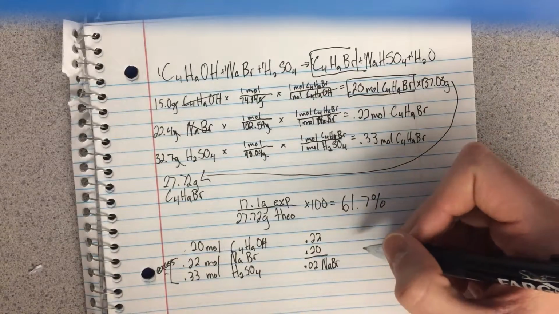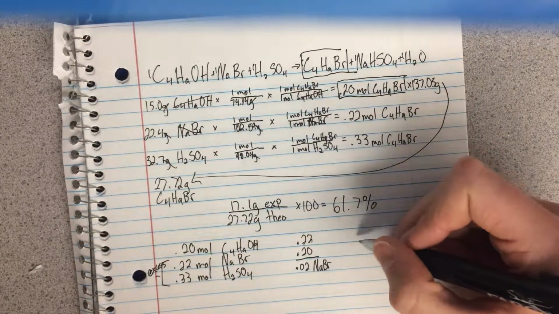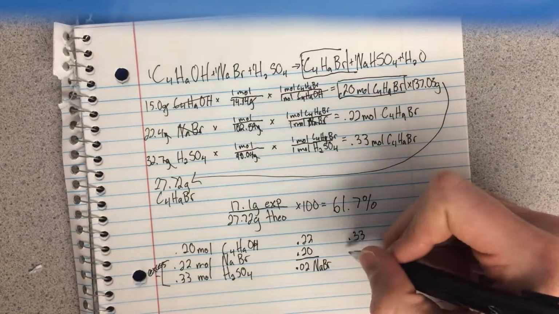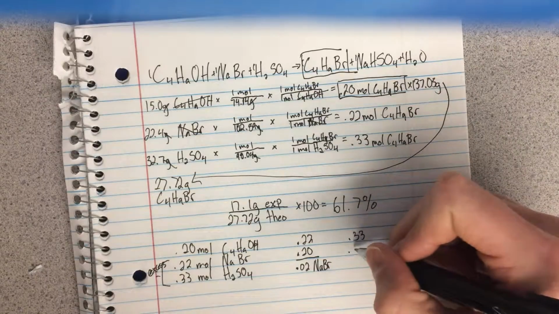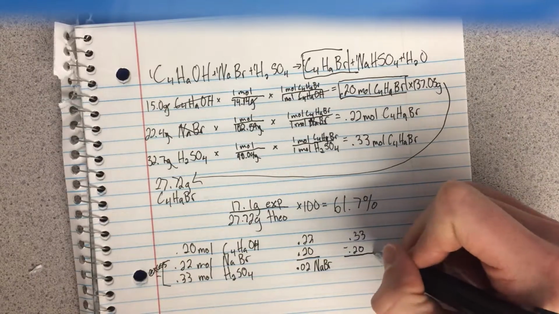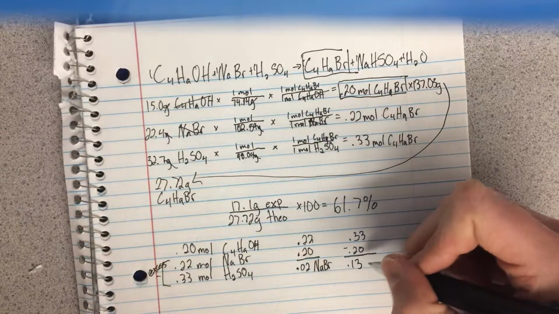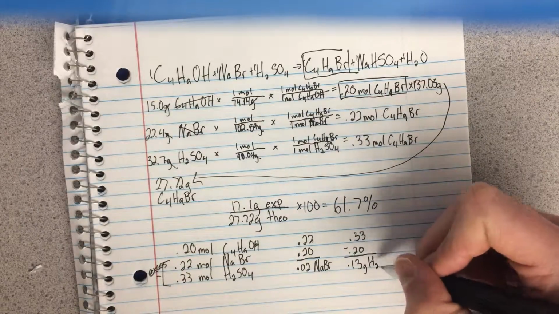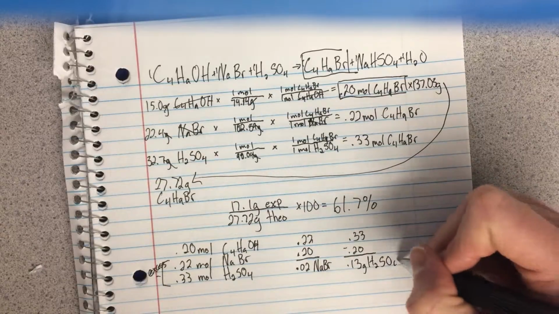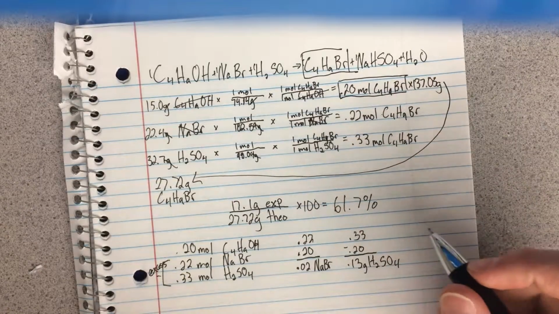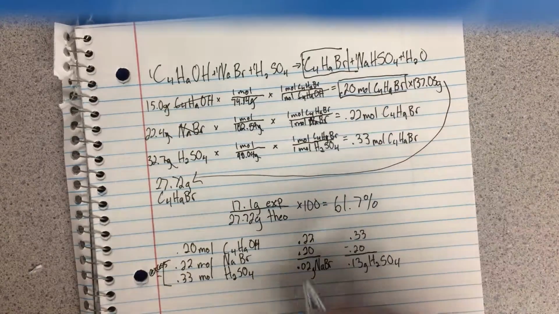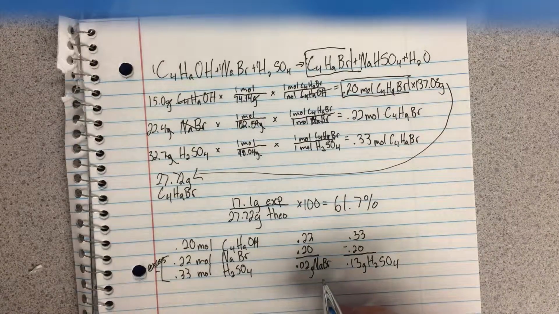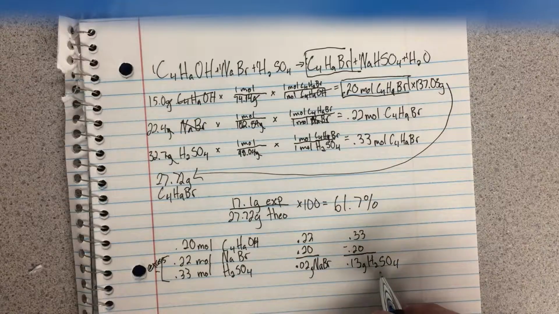So now we're going to do that with our third compound. And you can tell that we are left with 0.02 grams of sodium bromide and 0.13 grams of the third compound.